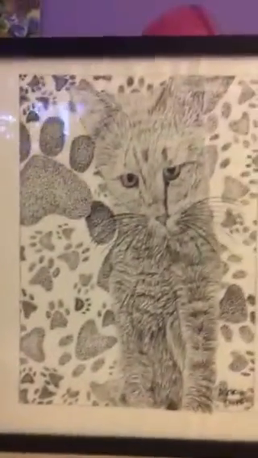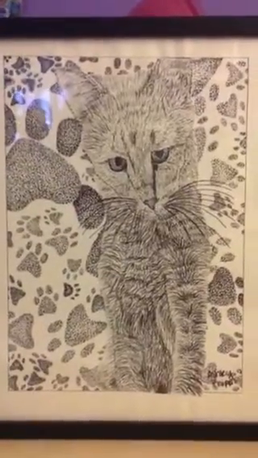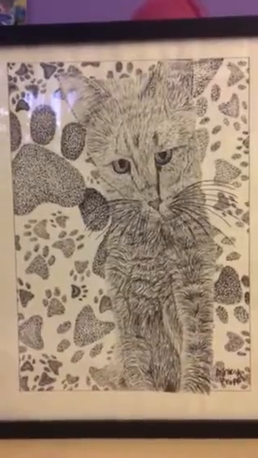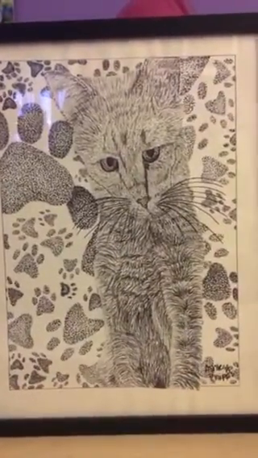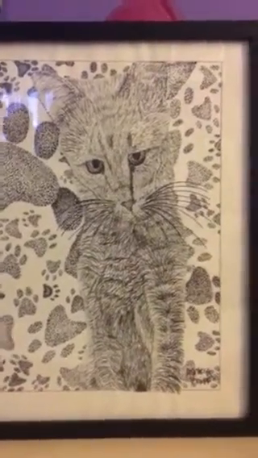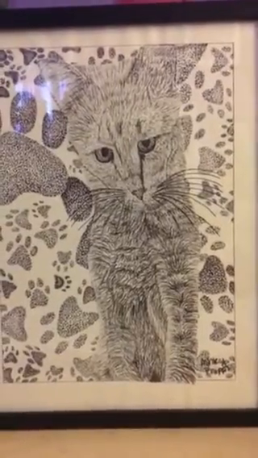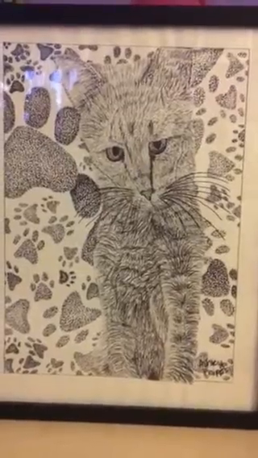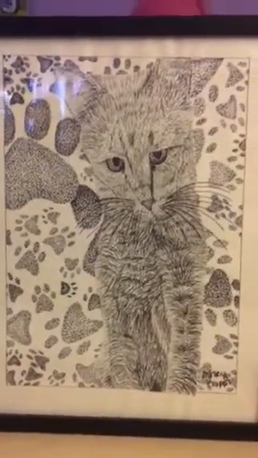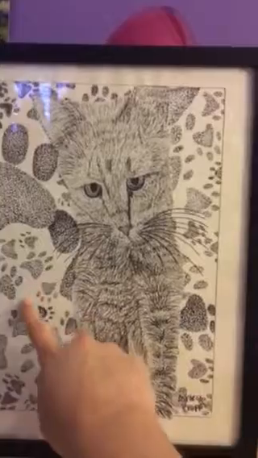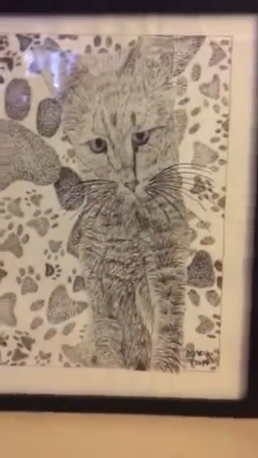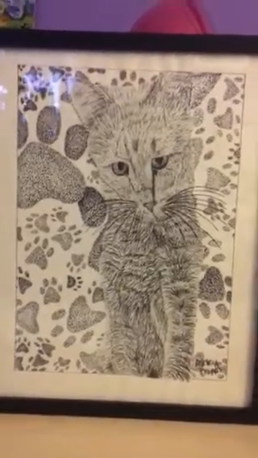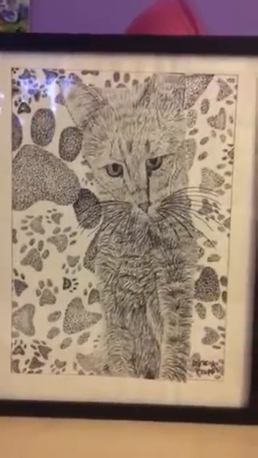And then I actually did this one artwork using the stippling technique and contour technique as well, using the hatching to define the hair and the whiskers of my cat. And the stippling is used to show the paw prints that a cat may do, or just a symbol of a paw print, really.